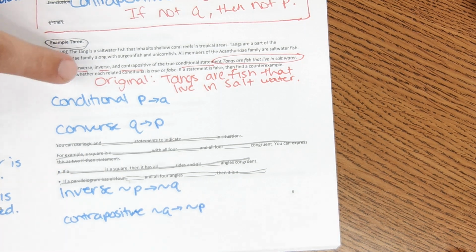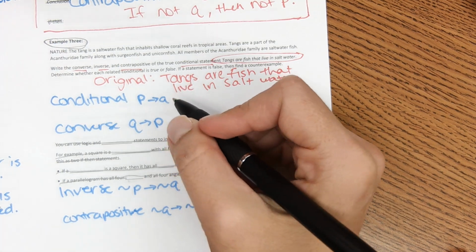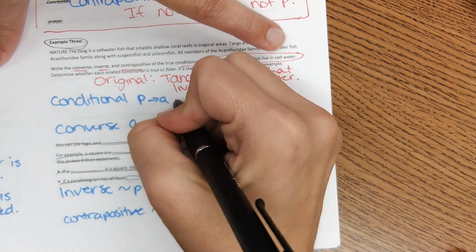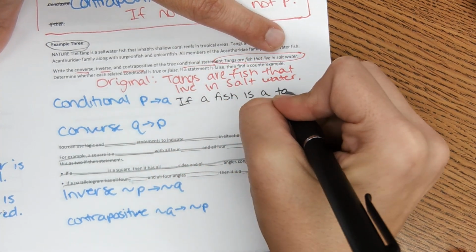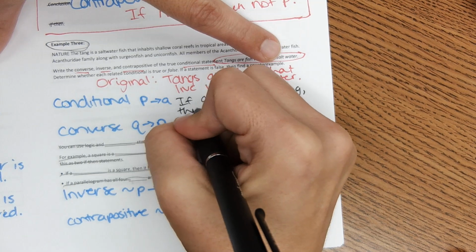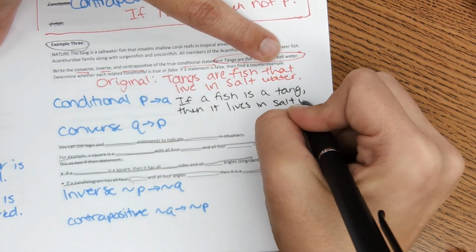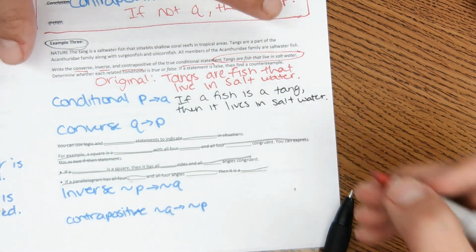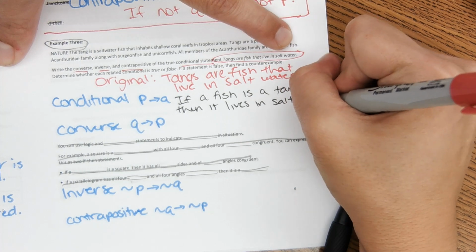Okay, so based on our original, tangs are fish that live in salt water. Our if-then statement would be: if a fish is a tang, then it lives in salt water. So this here would be our P, and then this second statement would be our Q.